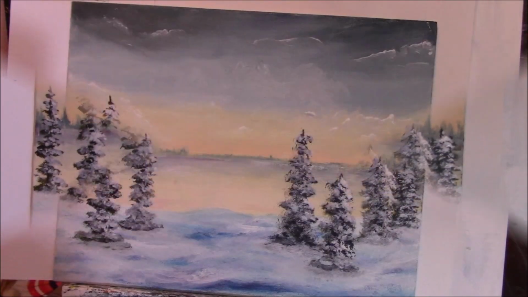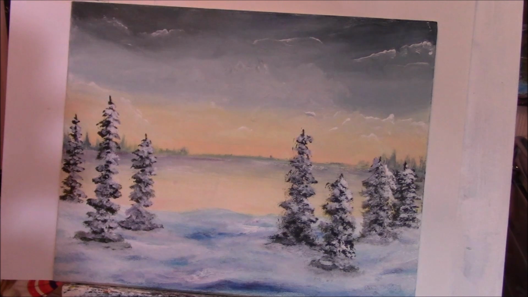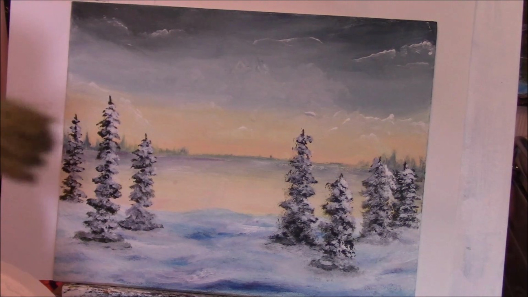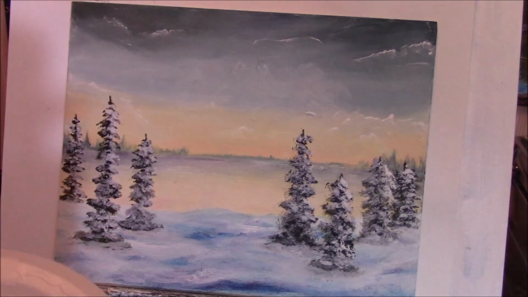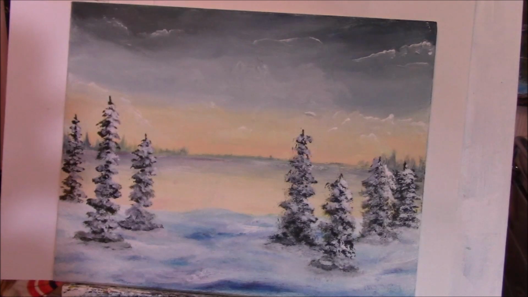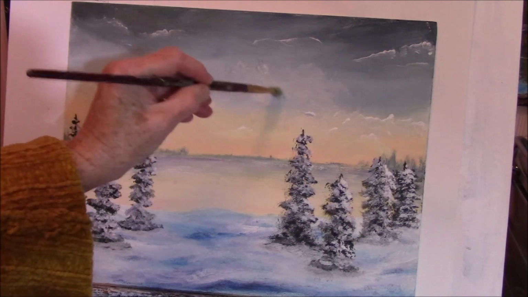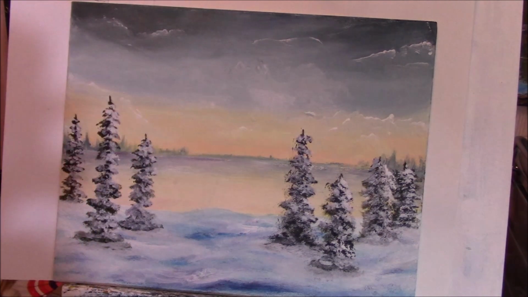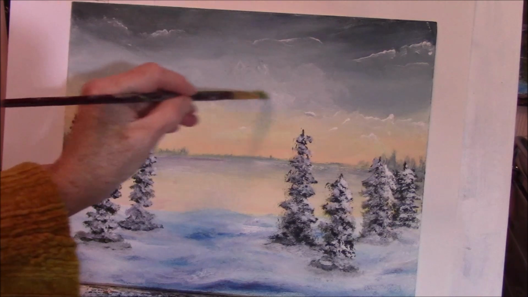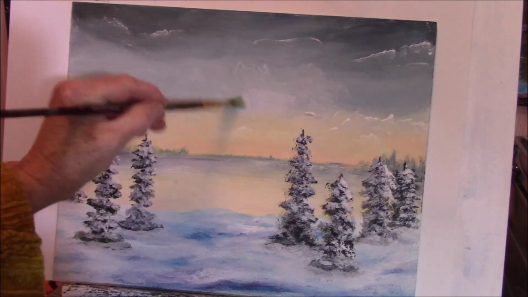Nice. So I think I would like to add a bit of a light inside. I'm going to use a scruffy brush like this right here, see? A nice scruffy Filbert bristle brush. And I want to get a bit of light there in the center, just to give it some interest. You always have to try and find ways to give your painting a bit of interest. So let's just put a nice bright area in here.